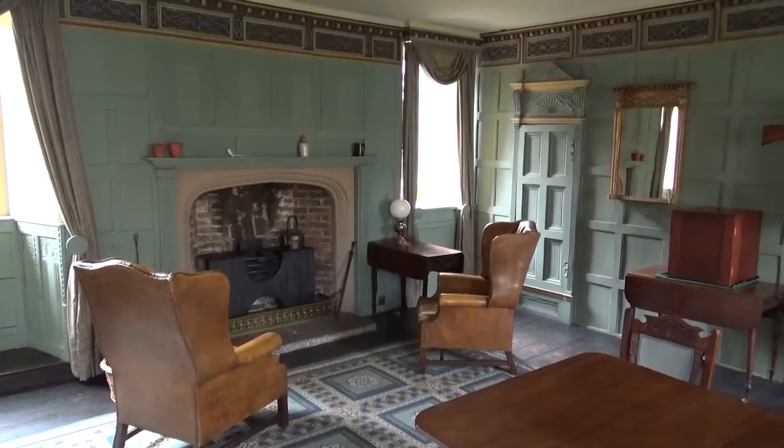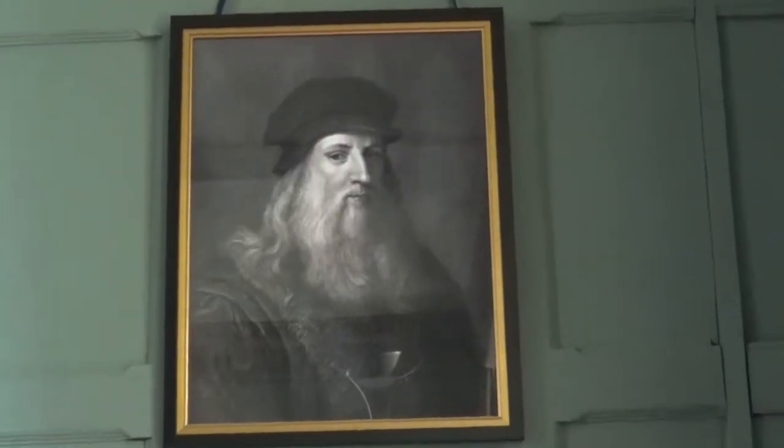What kind of person was Charles Darwin? Well, we can get a really good idea of that here at his rooms in Christ's College in Cambridge. What we can see is this portrait of his great hero, Leonardo da Vinci.